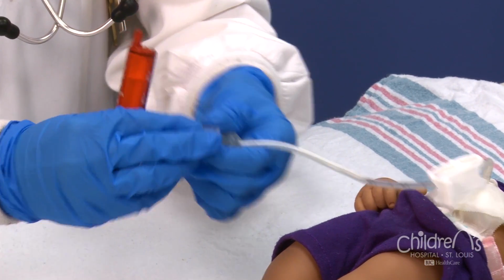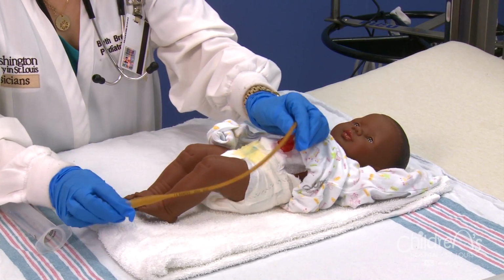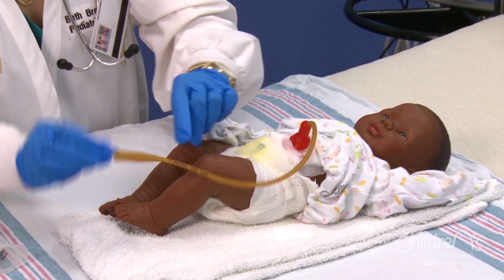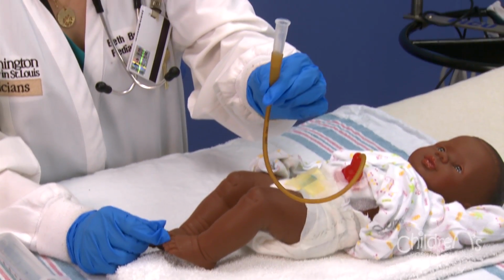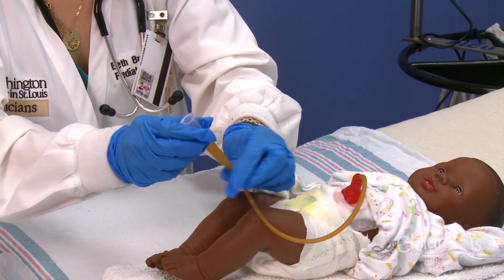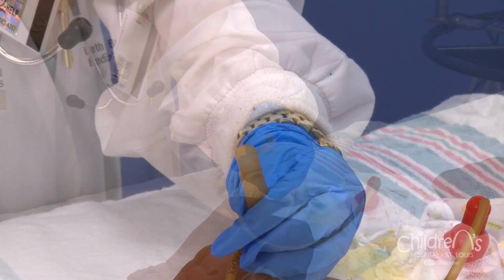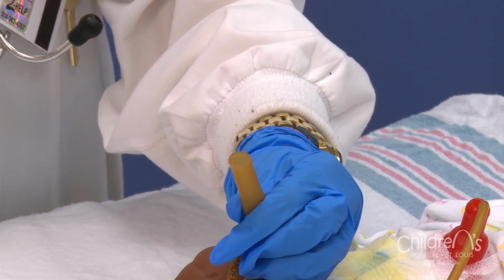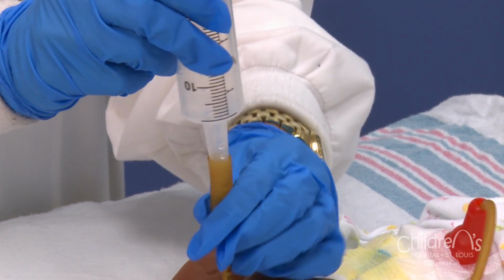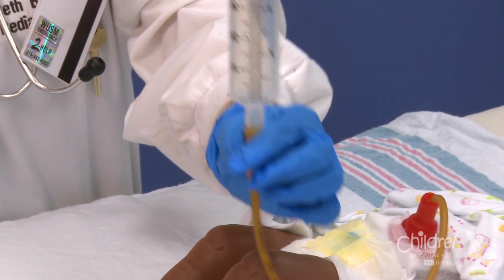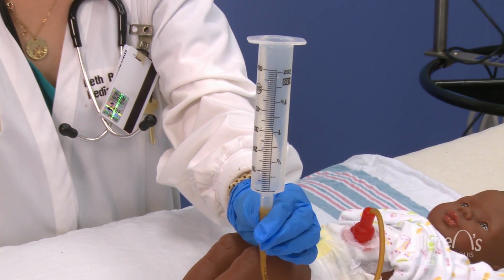If your child's G-tube does not have a medication port, the tubing will have only one large opening. To give medicines through this type of tubing, follow these steps. Remove the cap and rubber band if present. Attach the feeding syringe without the plunger directly into the tube.